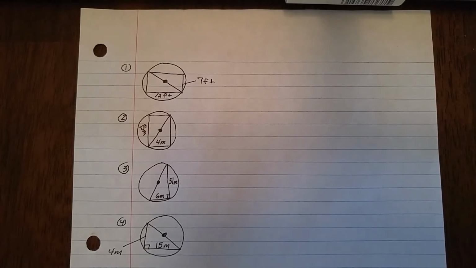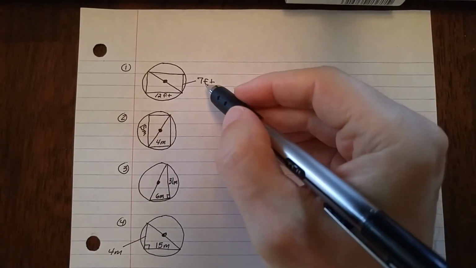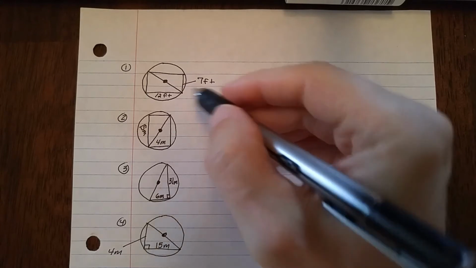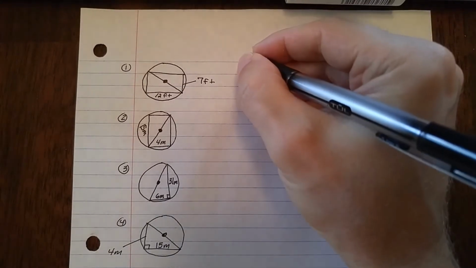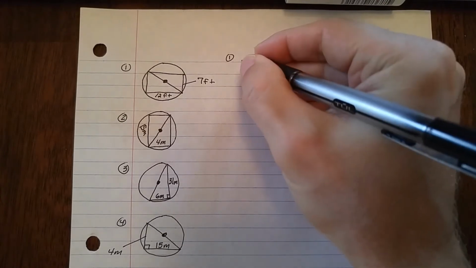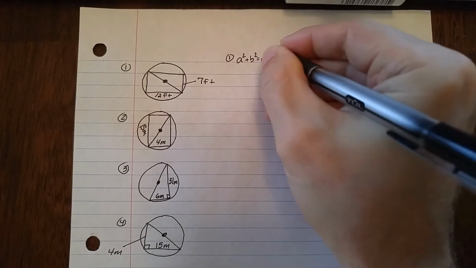So I'm just going to go in order. Here we go. So this one right here, we need to figure out the circumference of the circle, same thing for all of them, and I'm going to be looking for exact circumferences. The first thing you need to know is Pythagorean Theorem. So Pythagorean Theorem, we have a squared plus b squared equals c squared.